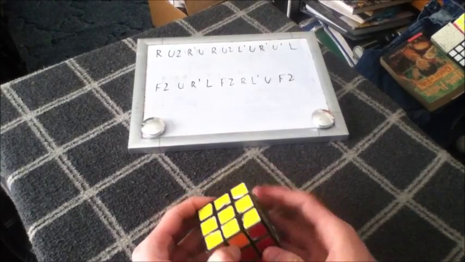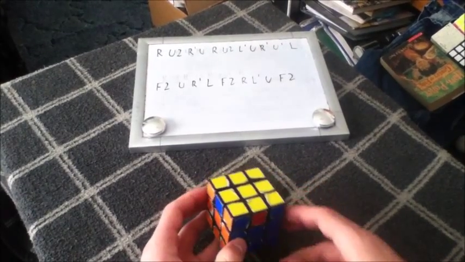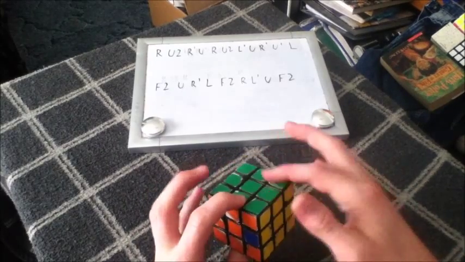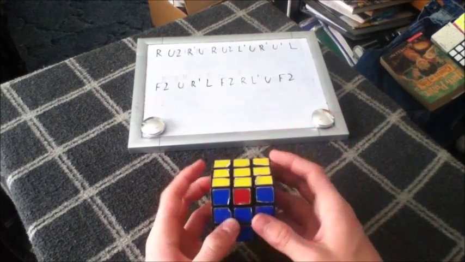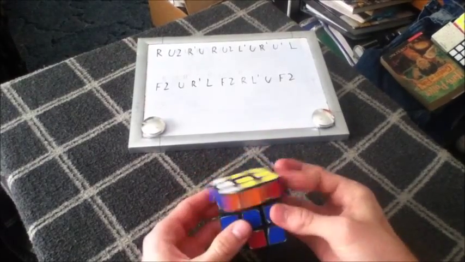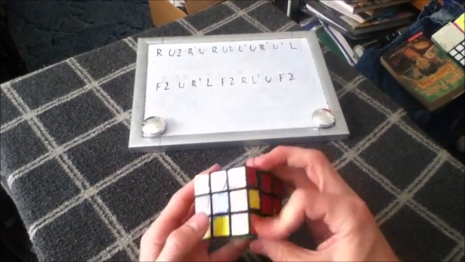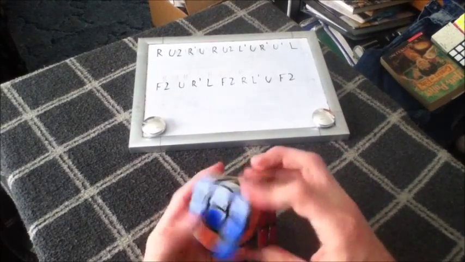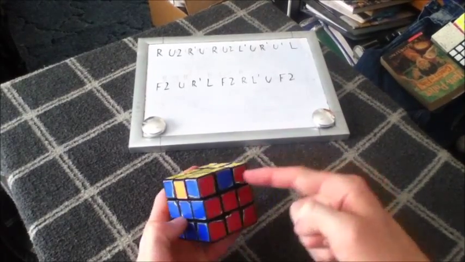But in many cases, it won't be like that. Most of the time, sometimes it'll be like this. So you have this, you have solved in the back, and you need to move this, and you need to do this algorithm. So we go ahead and do it. F2, U, R prime, L, F2, R, L prime, U, F2, and it didn't solve it. See?